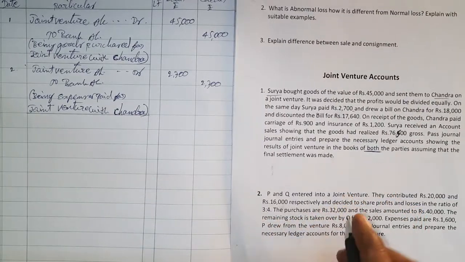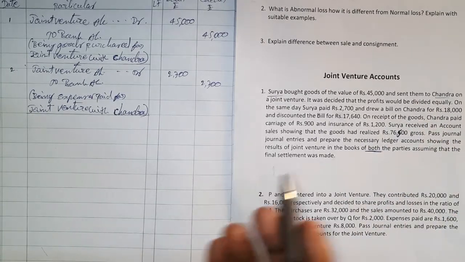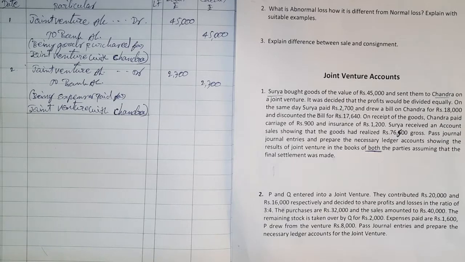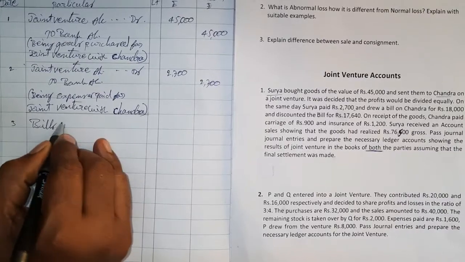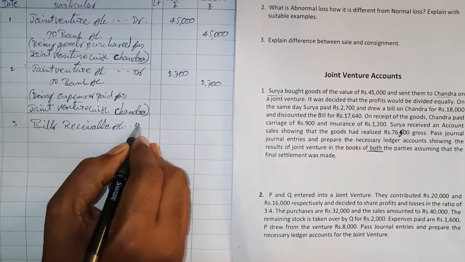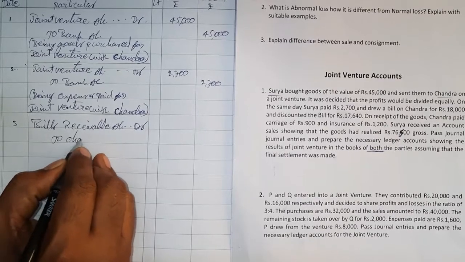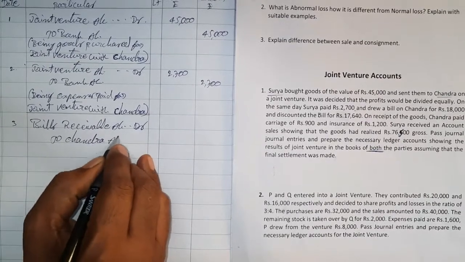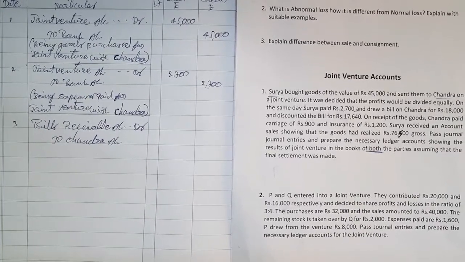And next one, bill drawn. To the point of Surya, it is bills receivable, and to the point of Chandra, it is bills payable. So the third entry is bills receivable account debit to Chandra account. If you read the bills of exchange chapter, it will be clear.